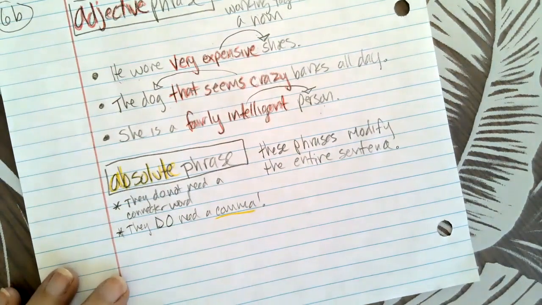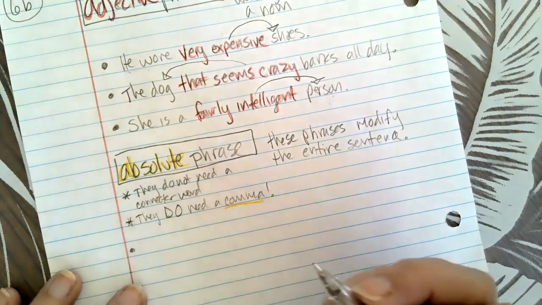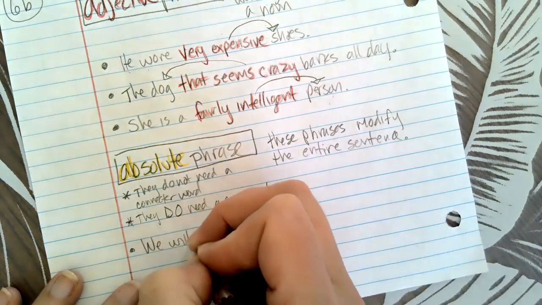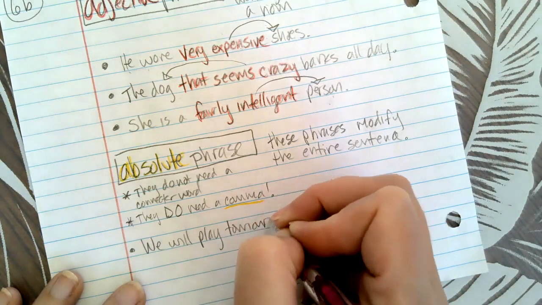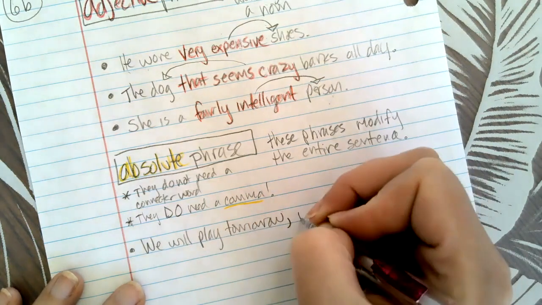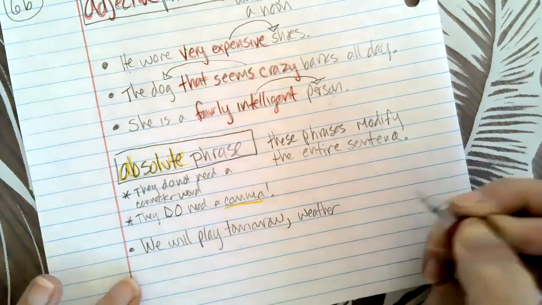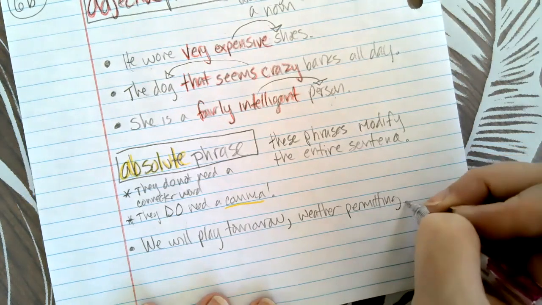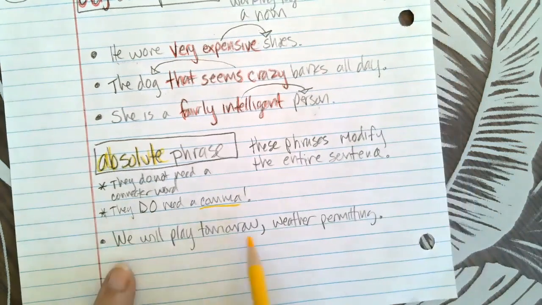And here we've got a couple of them. We'll do the first one. We will play tomorrow, comma, weather permitting. So we will play tomorrow as a sentence.